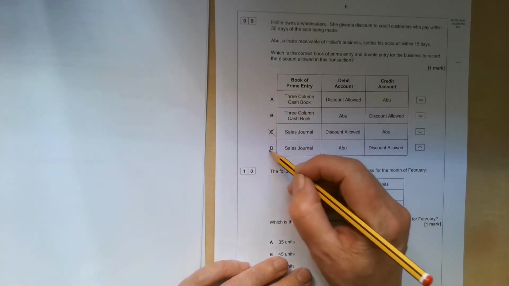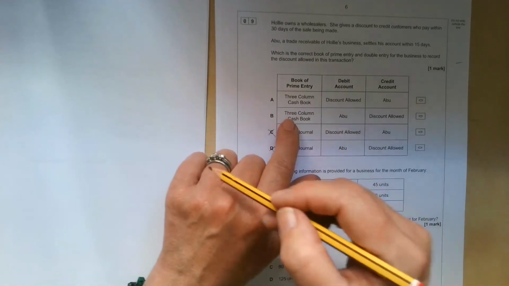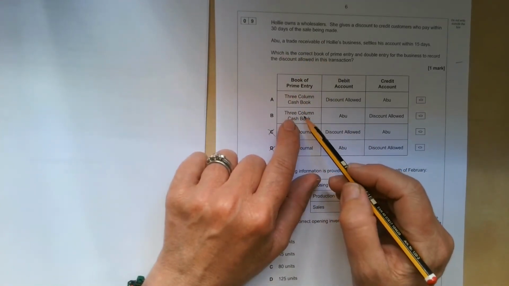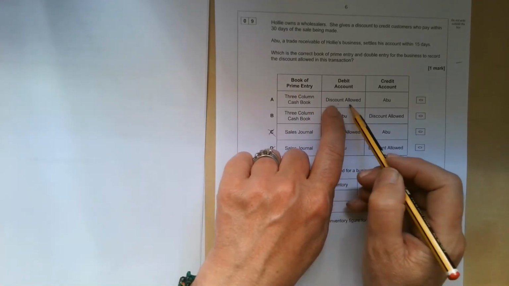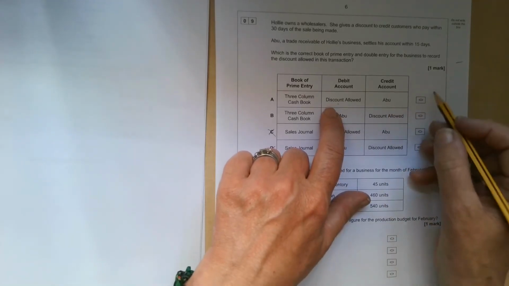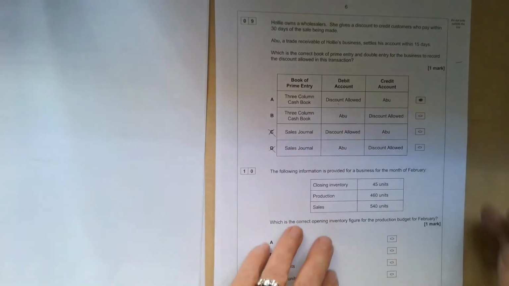So if you remember, when we've got discounts allowed and discounts received, we use a 3-column cash book. So it's definitely not going to go through the sales journal. That's only going to be sales invoices. We already did the invoice. What's happened now is that Abu has paid. So it's going to go into a 3-column cash book. And discount allowed is going to be an expense. So we're going to debit discount allowed and credit Abu to reduce the amount that he or she owes. So the answer is most definitely going to be A there for number 9.